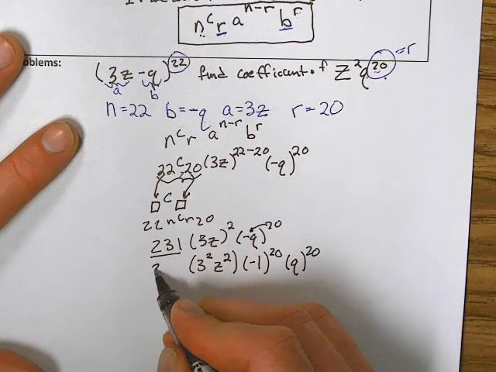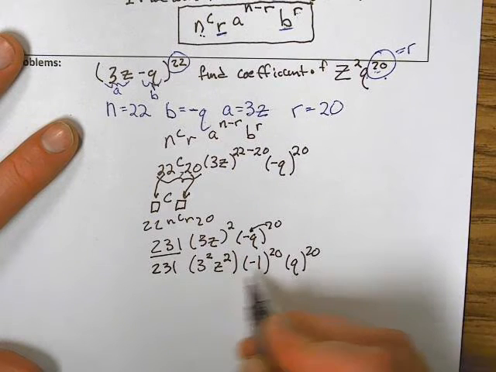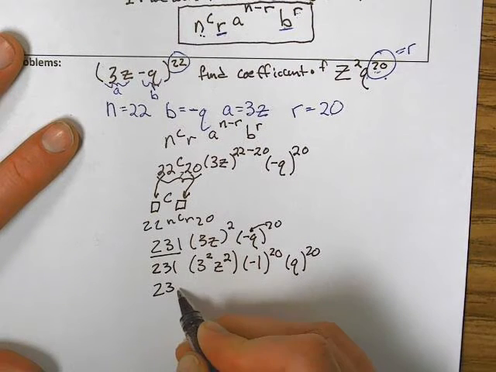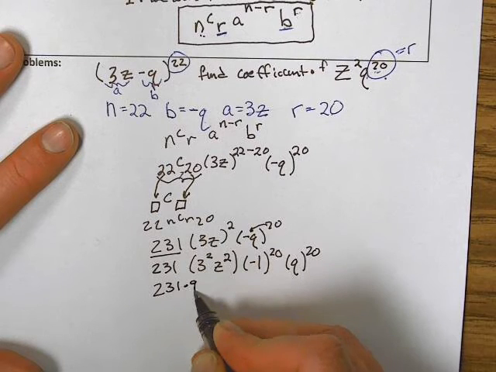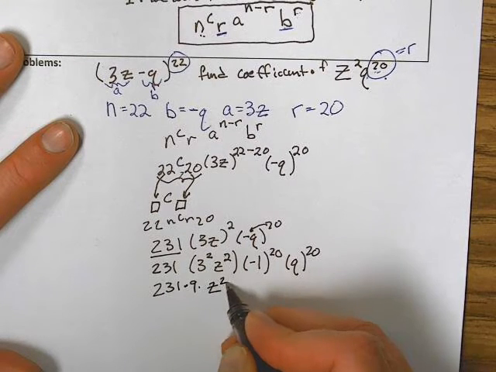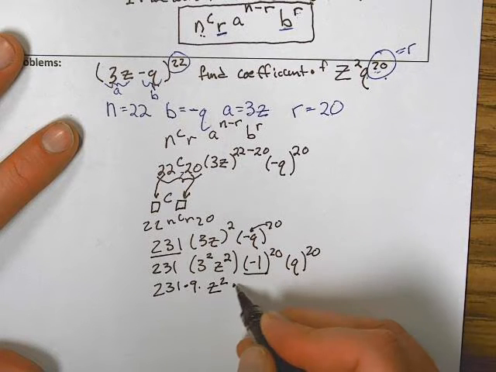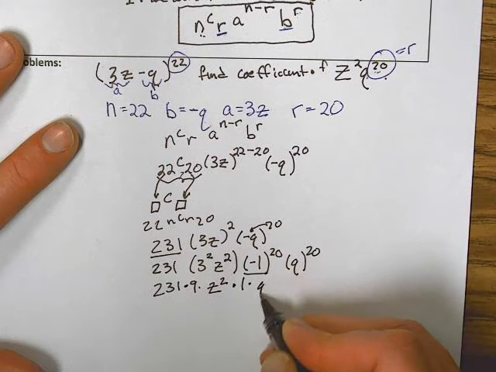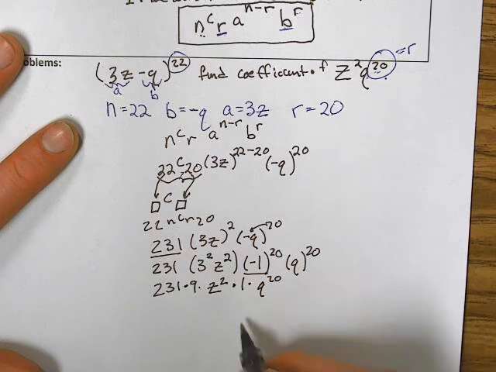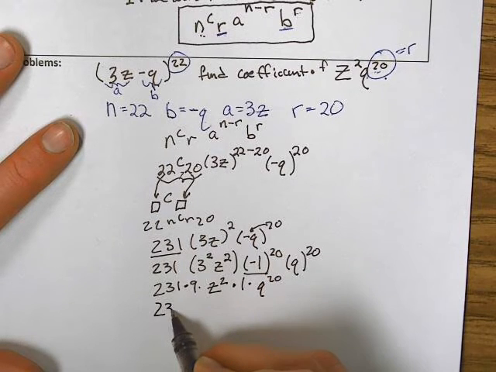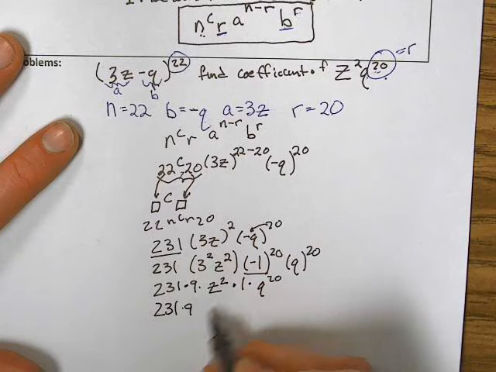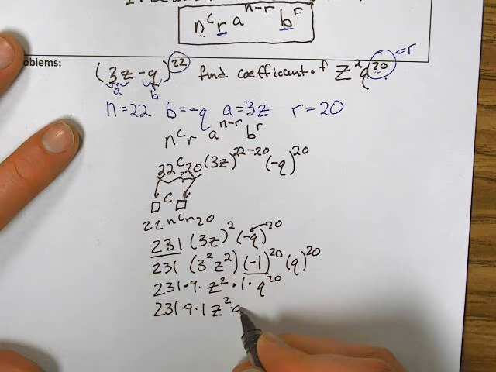So it's really 231 times all this stuff, which is 231, and then 3 squared is 9. Then I'd have a z squared. Now, negative 1 raised to an even power is just going to end up being positive 1, and then I have q to the 20th. So at the end of the day, I have to multiply 231 times 9 times 1, times z squared times q to the 20th.